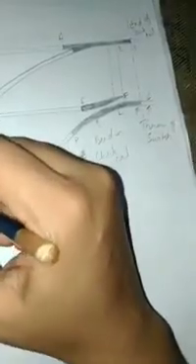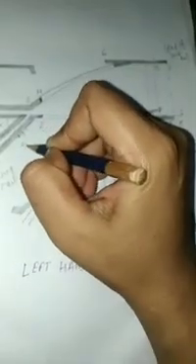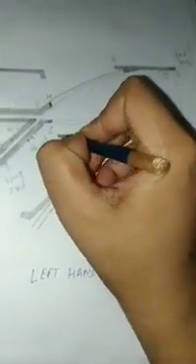Then these we know, these are the check rails. This is the wing rail here, and then this part is the throat, and this gap is known as the flare.